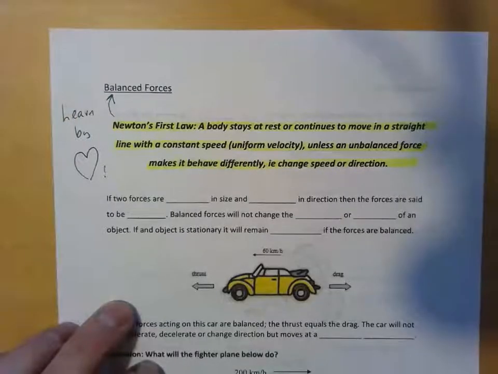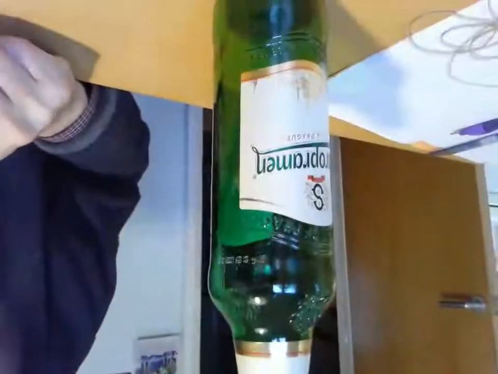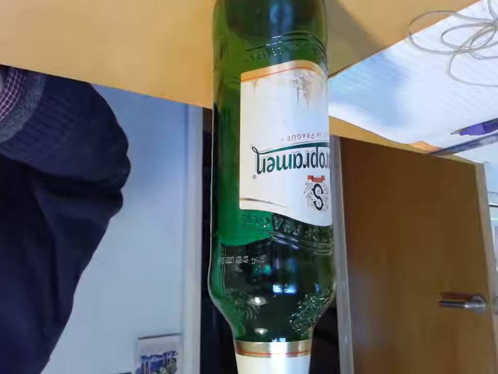Okay. So, here's an object. Can I show you this? I think I can. Right. Here's an object. It's a bottle. And yes, I did drink the contents. If we just set the bottle on the table, like this, you can see that the bottle is at rest. It's not moving. Now, what can we say about the forces acting on it?